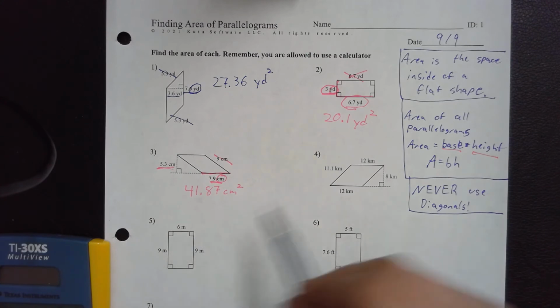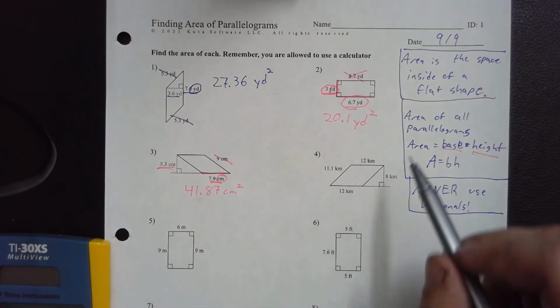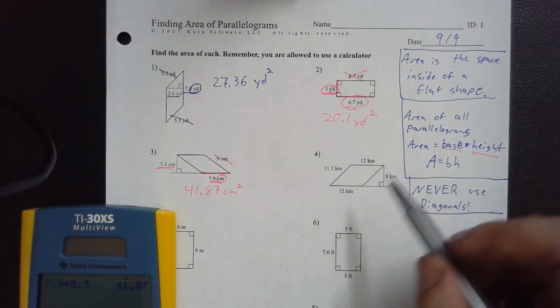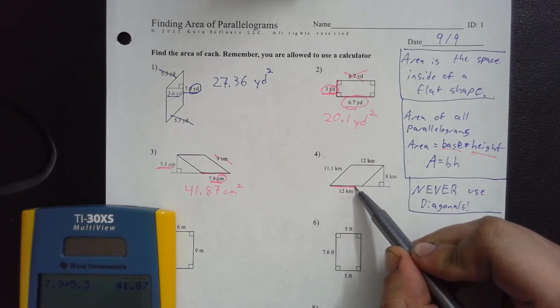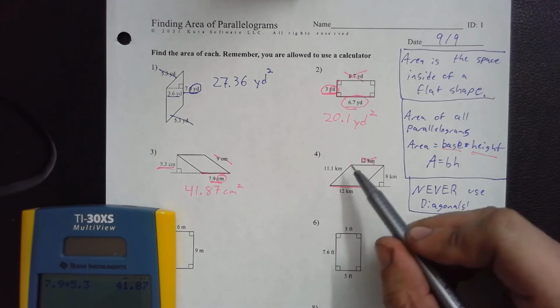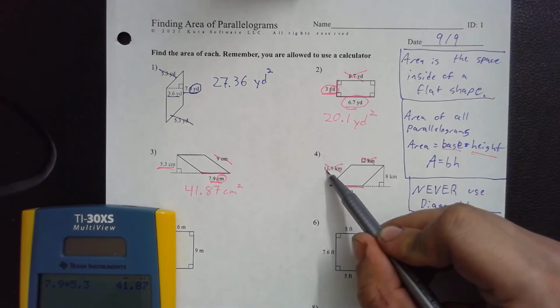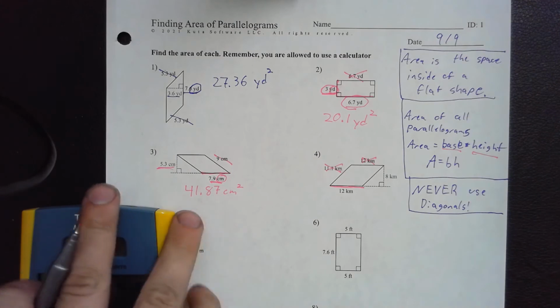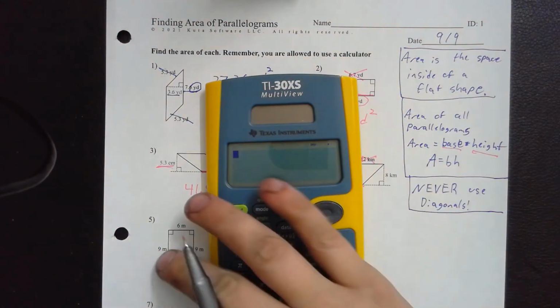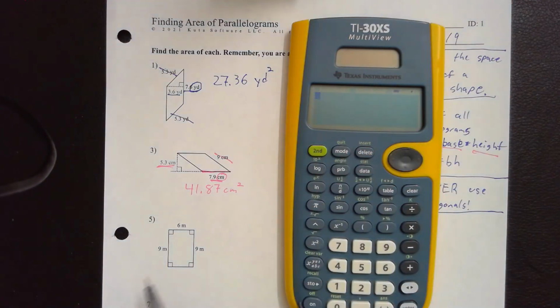I'm going to skip number 4 and move on to number 5, but number 4, we can look and see we don't need 2 bases. We only need 1. So the 12 is extra, and this line is diagonal, so we cannot use that. Okay? Moving on to number 5. Number 5, it almost doesn't look like we have a base because there's no line down here.